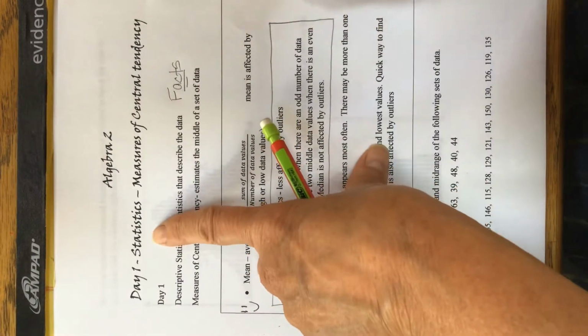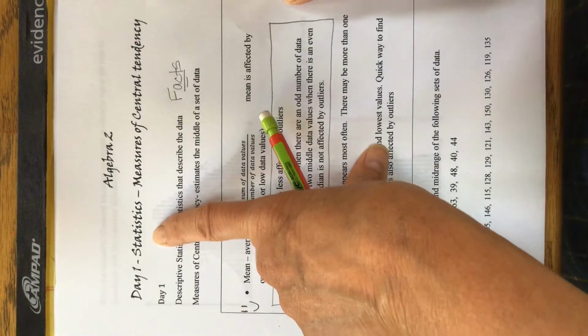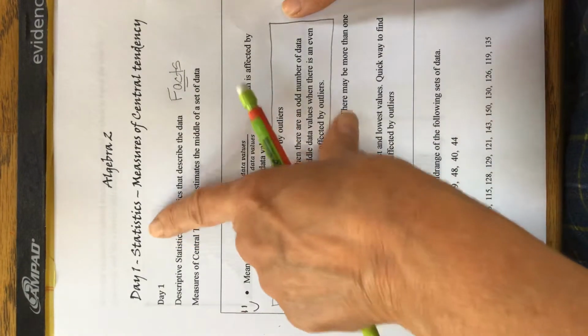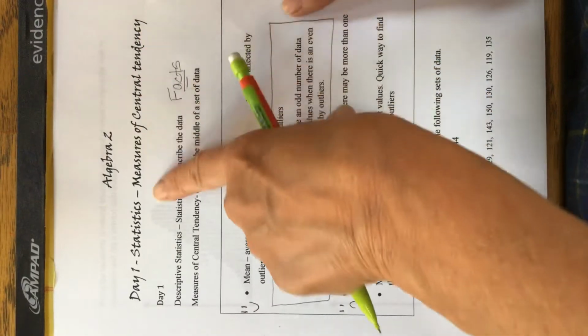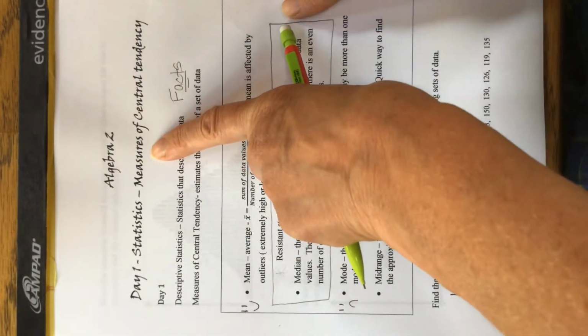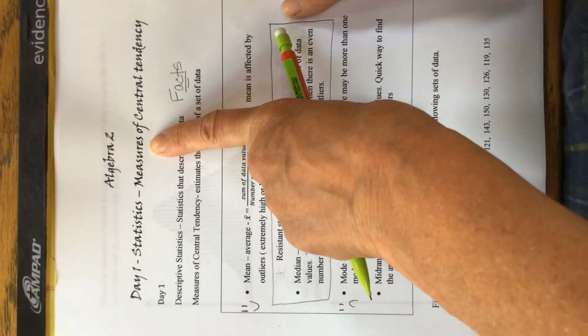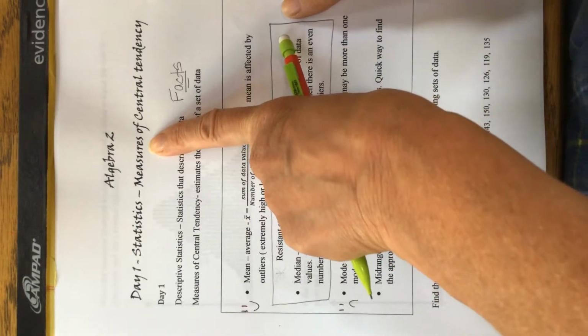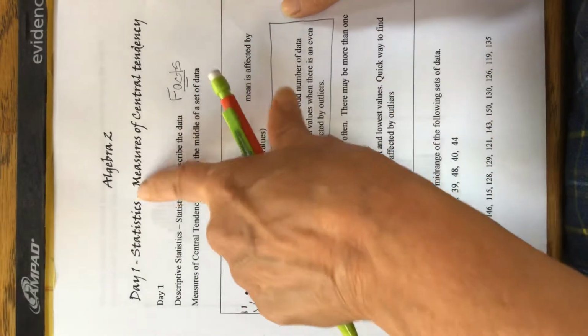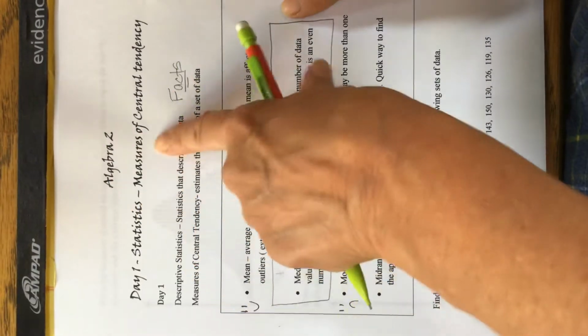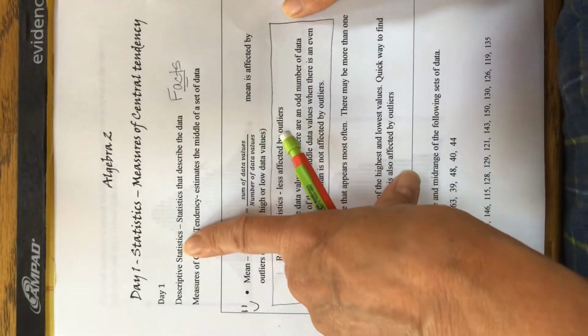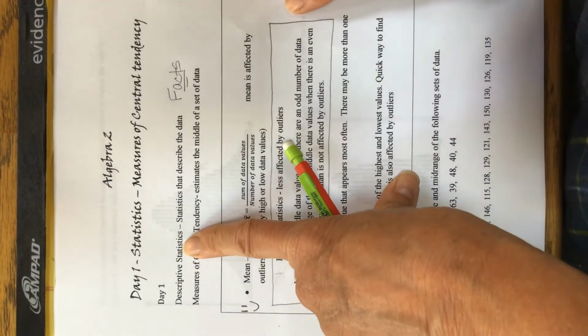Now, statistics is a way to describe data, the measures of central tendency that we're going to take a look at today. You've seen all of these, I think, already. Very easy. There are two different branches of statistics, and we are looking at the descriptive ones this week.